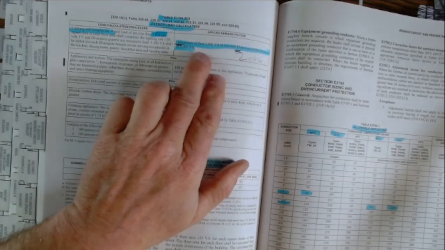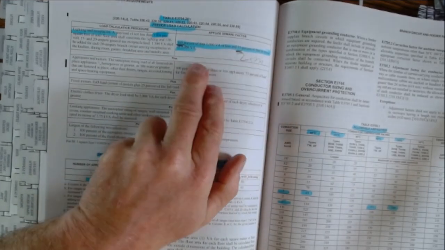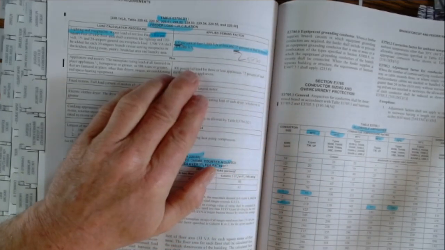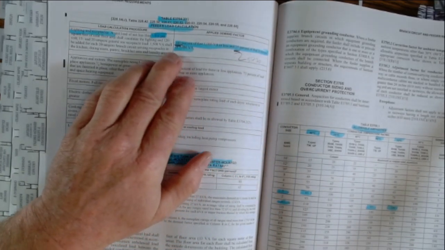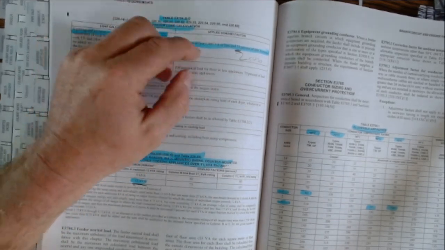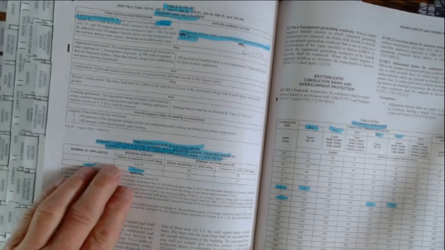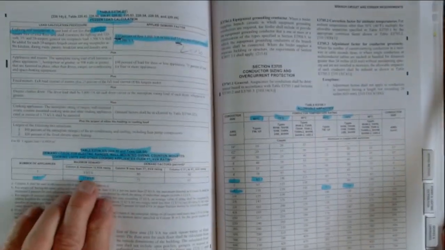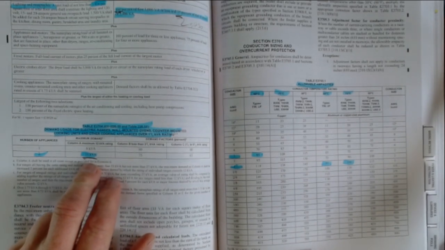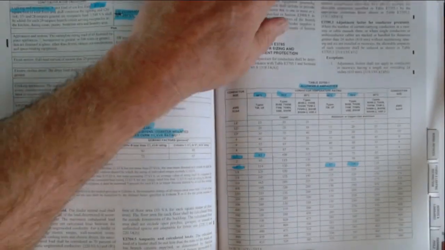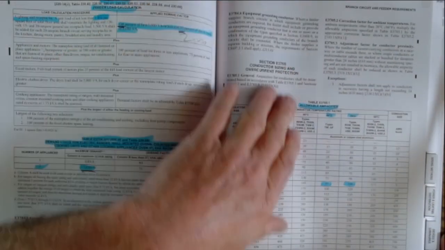Okay, sizing: 100% of the first 3,000 watts, then 35%. So if you had, let's say, 5,000 watts spec'd, you'd have 3,000 watts you'd have to size for, and then 35% of the other 2,000 watts. If you have two ranges, size for 11 kVA. Let's say you had two that were 8 apiece, 16 total. You'd actually size for less, because who's going to be using two electric ranges at the same time? You just usually factor in something a little smaller.